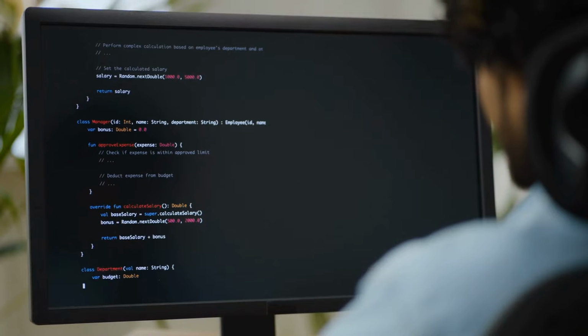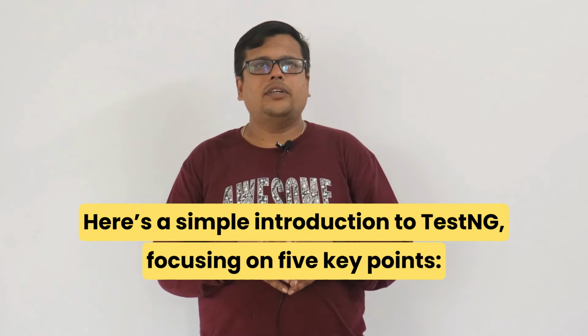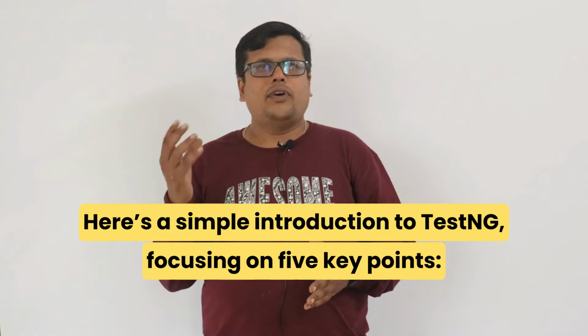TestNG is a powerful testing framework designed for Java developers, inspired by JUnit and NUnit. It is widely used for automating test cases in a more flexible and easier way. Here is a simple introduction to TestNG, focusing on 5 key points.